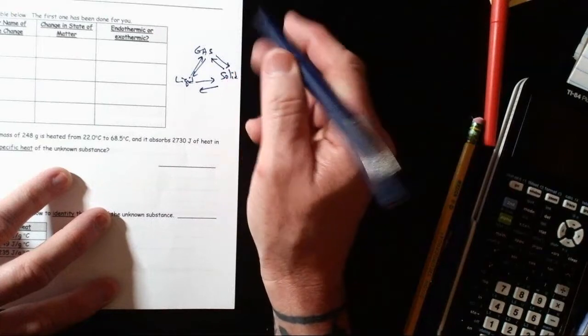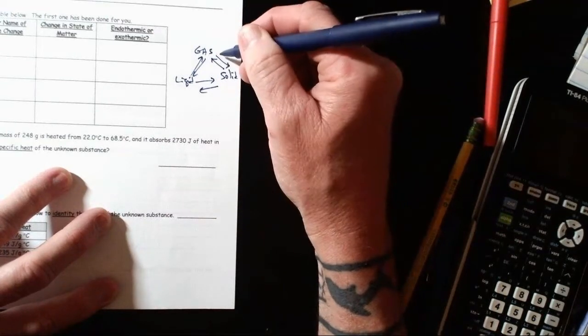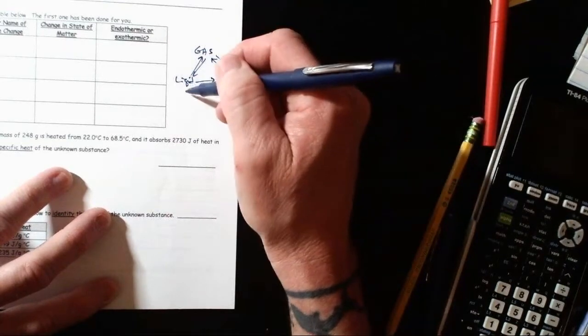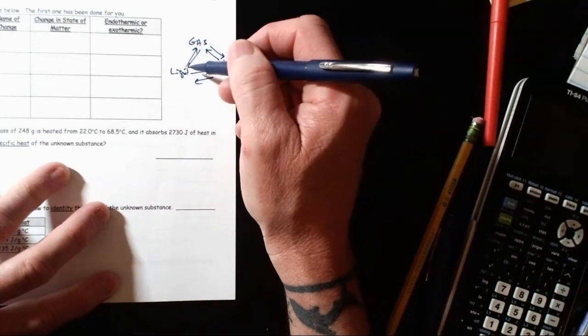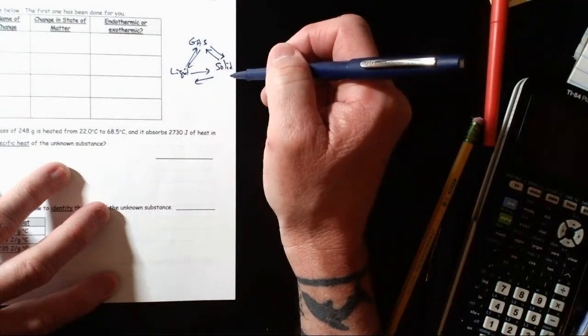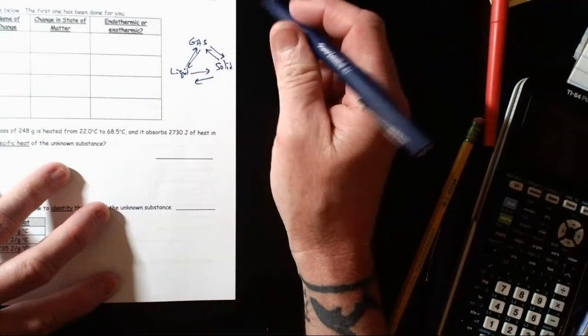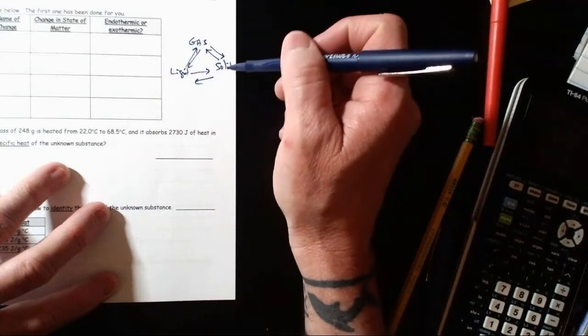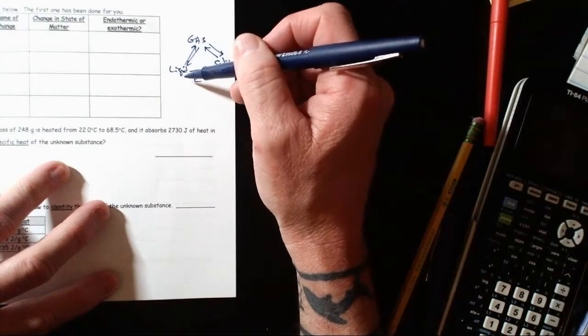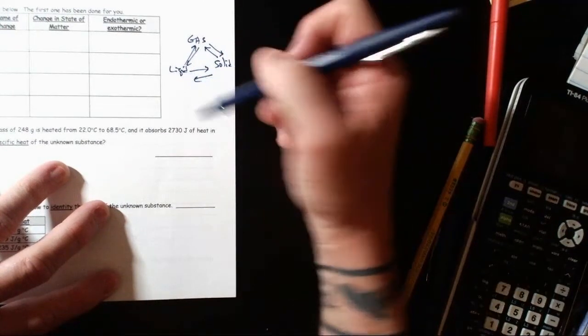A gas can become a solid, and that's a special case, but a gas can become a solid or a gas can become a liquid. If a gas becomes a liquid or a solid, it's going to be losing energy. If a solid becomes a gas, it's going to be gaining energy. If a solid becomes a liquid, it's going to be gaining energy.